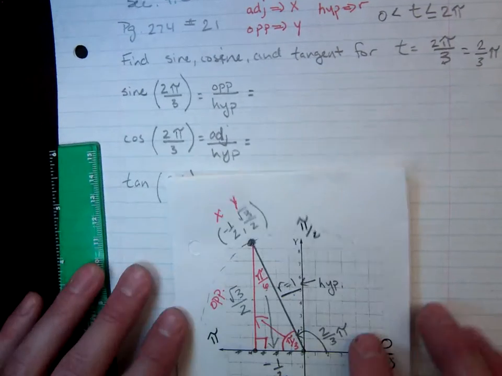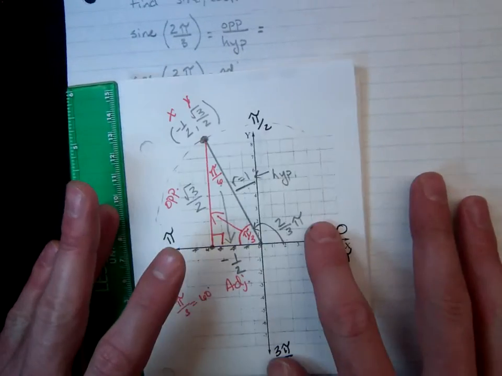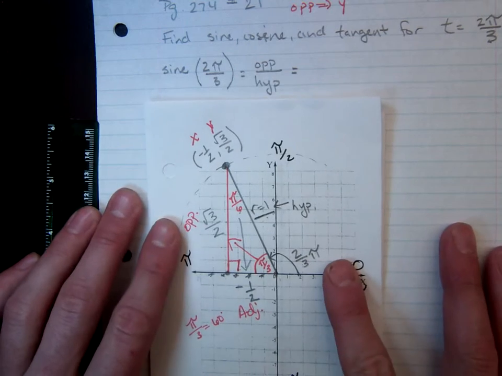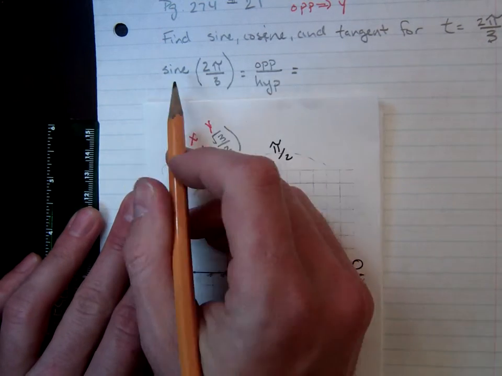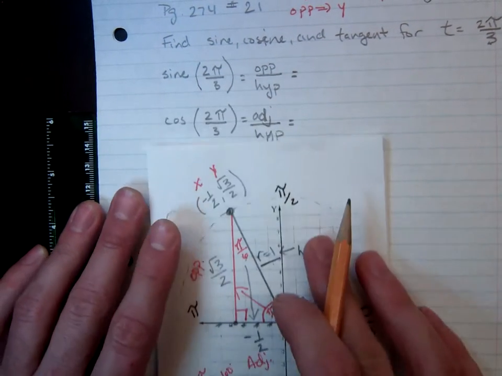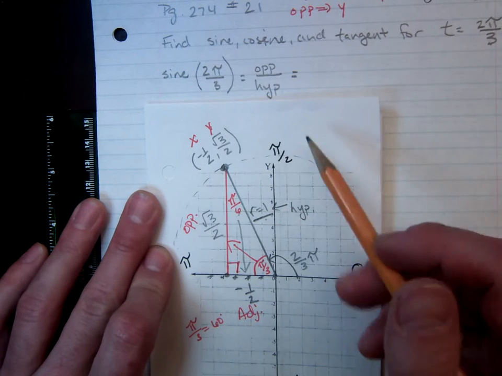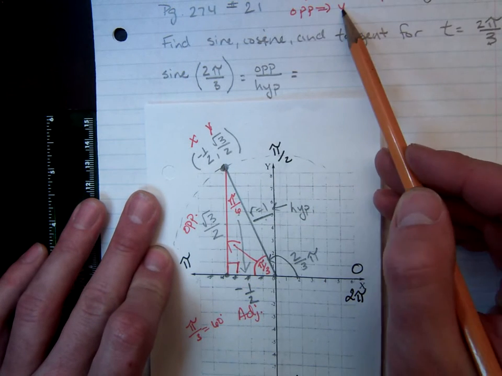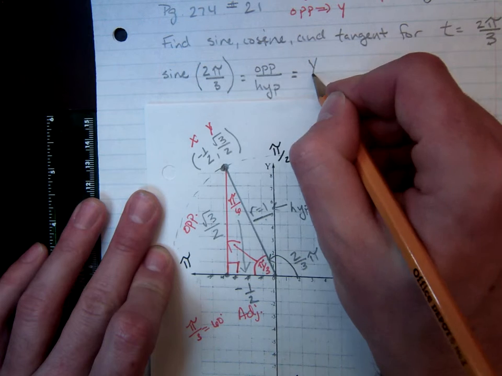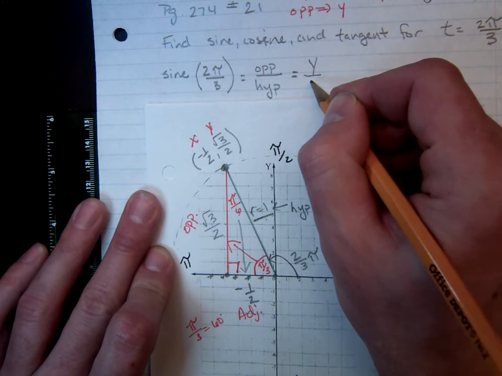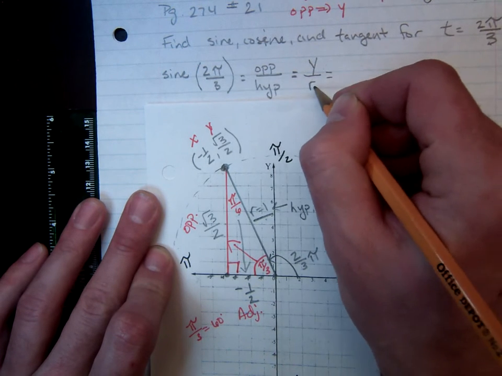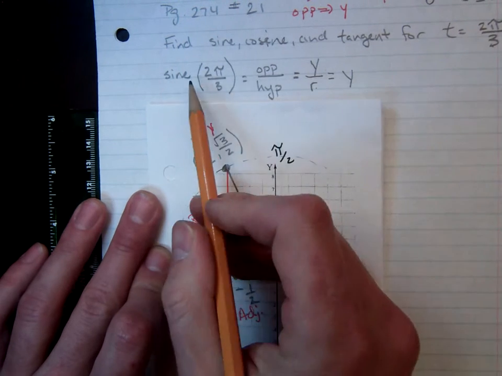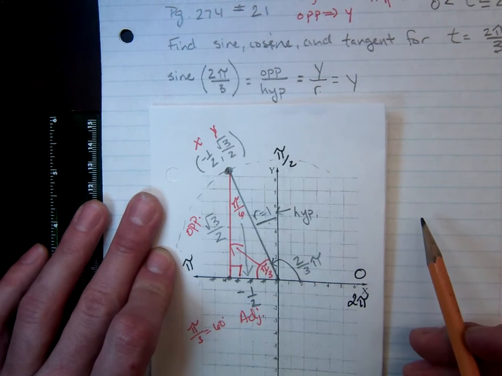Now, based off of all of this, I can very easily figure out my sine, cosine, and tangent values. If I know that the opposite is just my y value, and the hypotenuse is just my radius, which is equal to 1, then I know that sine of 2 pi over 3 is just going to be the y value for that point.